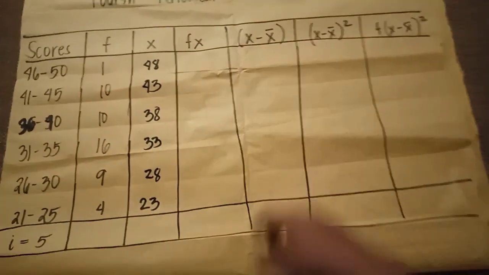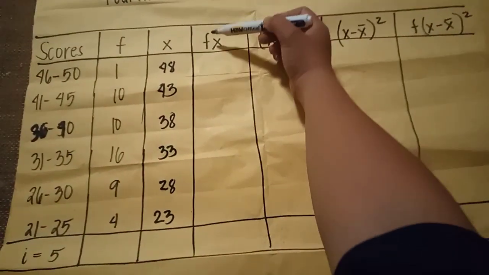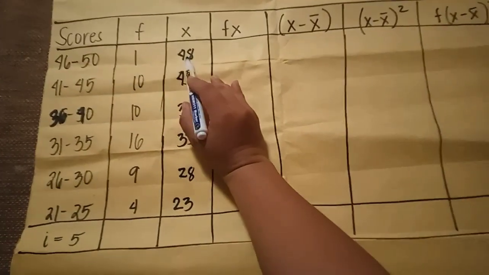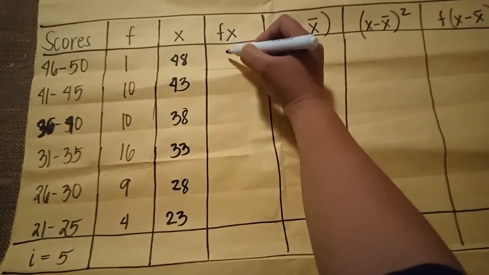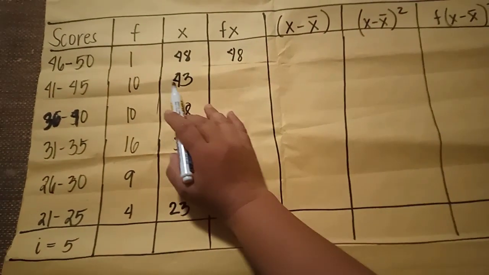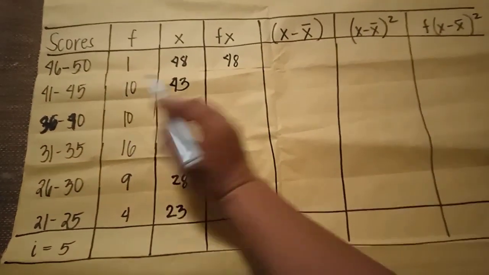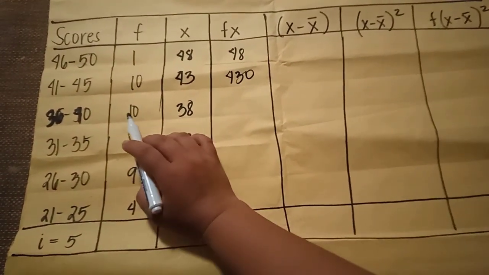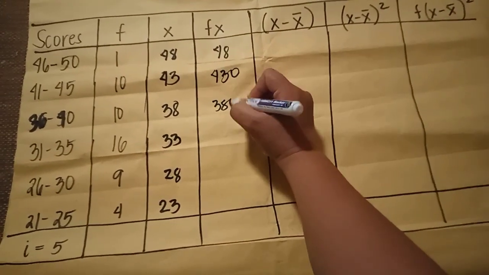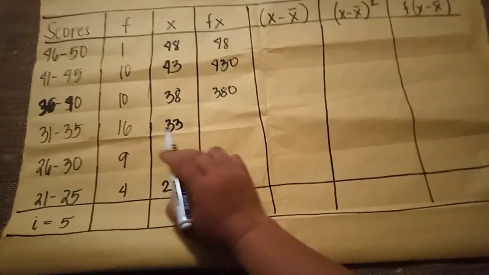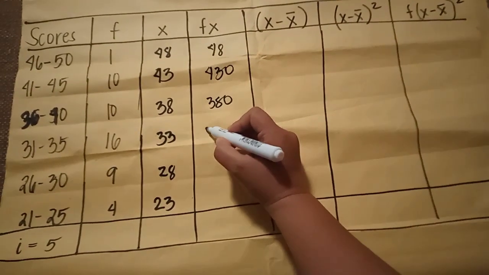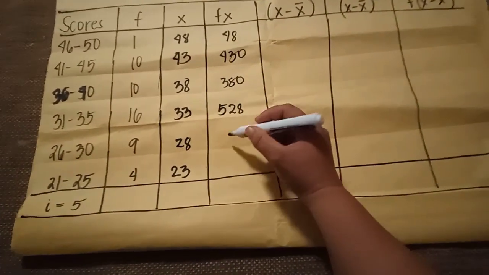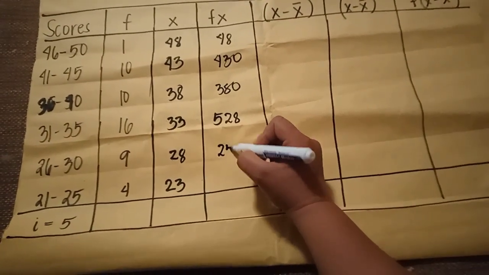So our frequency will be multiplied by our x: 48 times 1 equals 48. 43 times 10 is 430. 38 times 10 is 380. 16 times 33 is 528. 9 times 28 is 252.